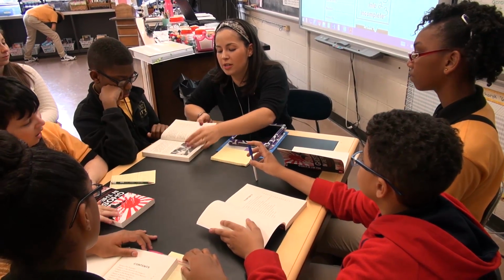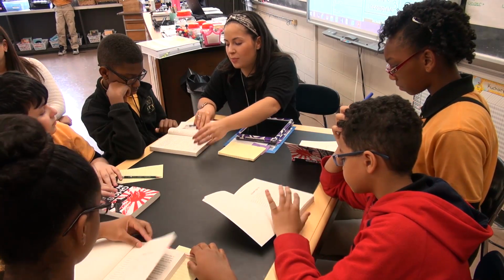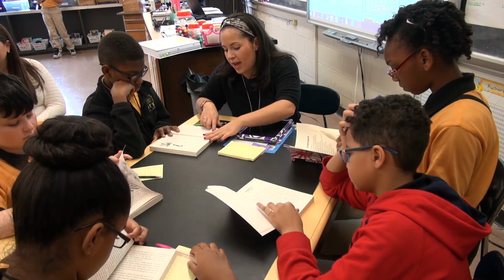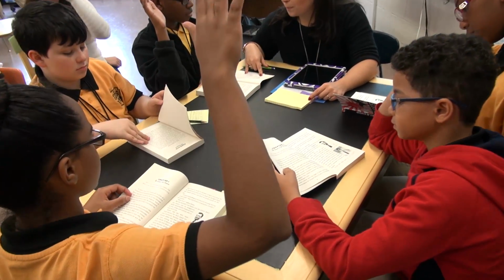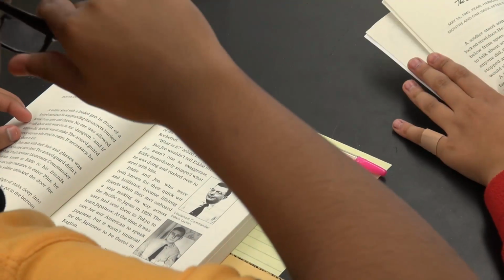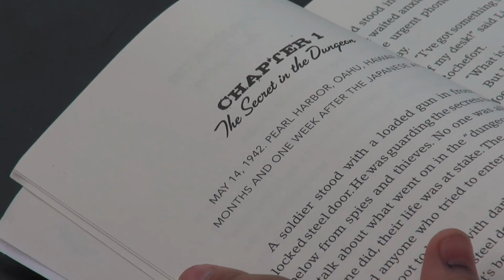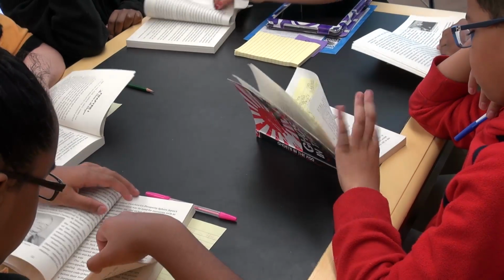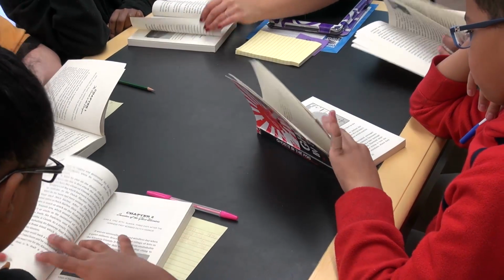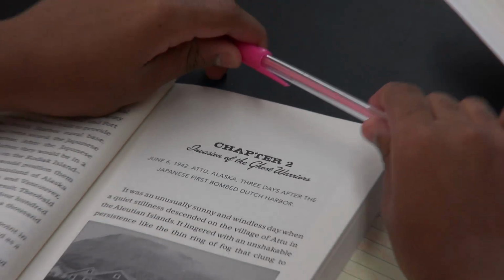Okay, I want to draw your attention then to more evidence. Turn to the first page of chapter 1, which is page 8. Underneath the chapter title, what else do you see? Dates. Okay? This is kind of like a subtitle. So we have May 1942. Now let's go to chapter 2, which starts on page 25. Keep May 1942 in your head. Now we have what? June 1942. So far, it's going in order, right?